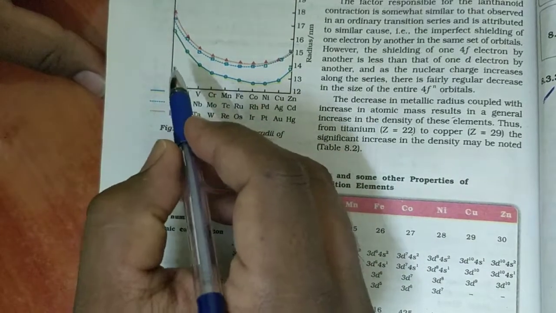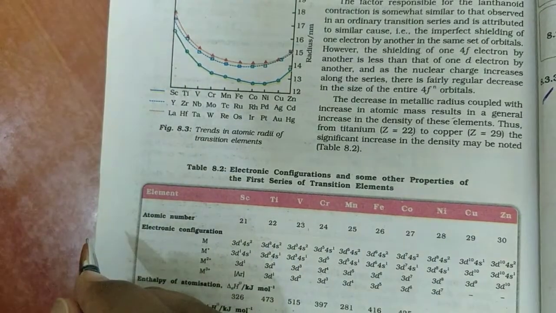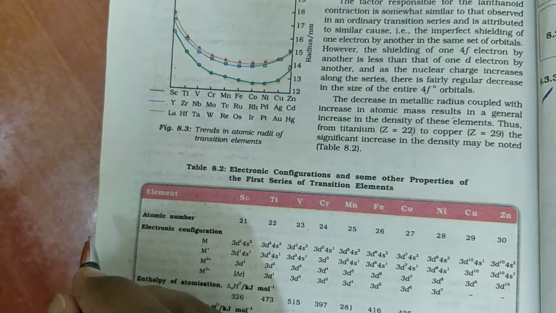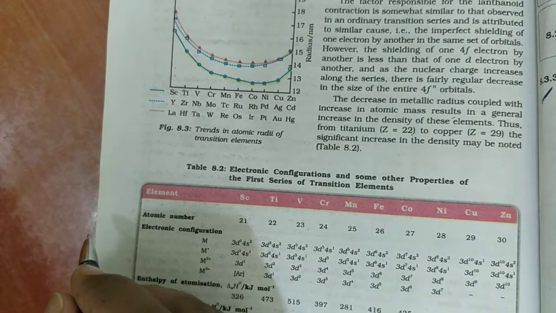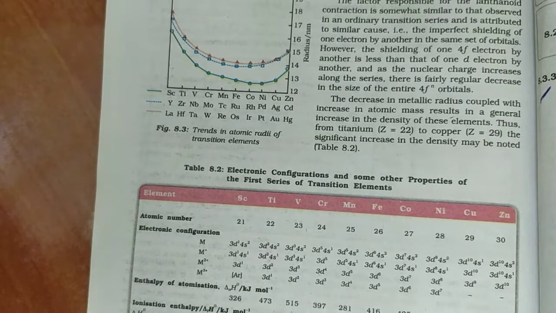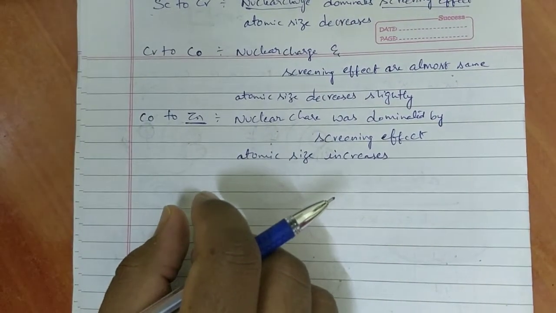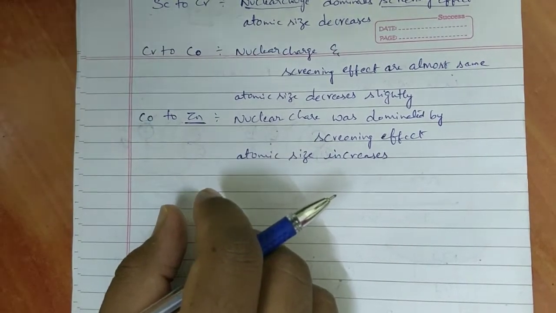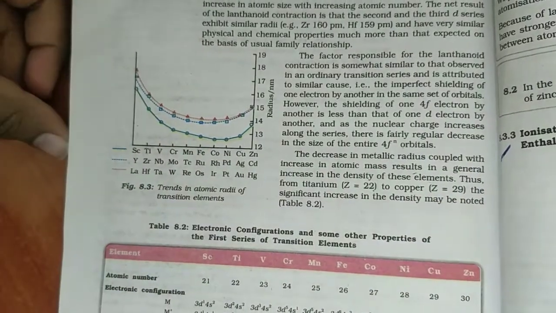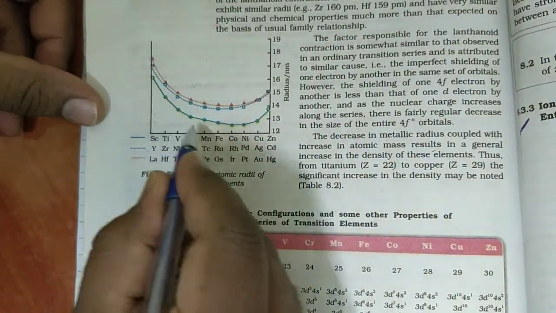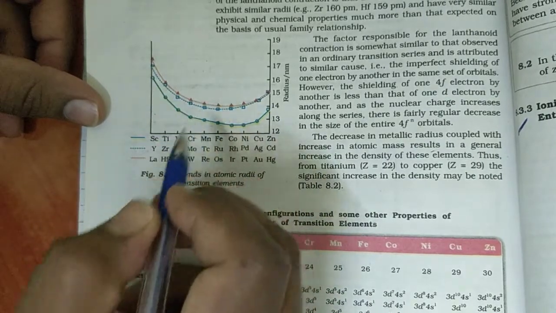Now we will concentrate on lanthanide contraction. Very important. You have to understand and you have to apply very keenly. Now let us see what about lanthanide contraction. I hope you understood till now whatever is explained. Now let us see once again this graph only. This green line is representing 3D transition series, blue line 4D, red line 5D.